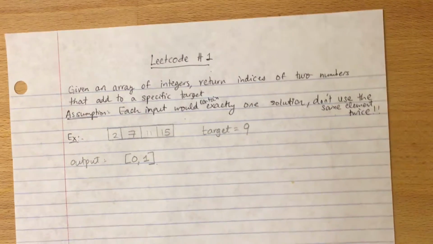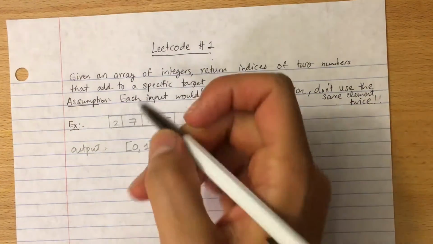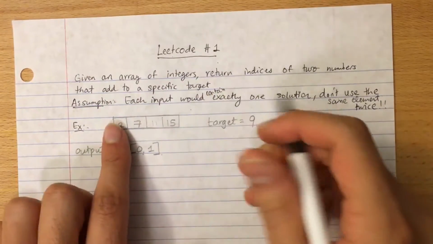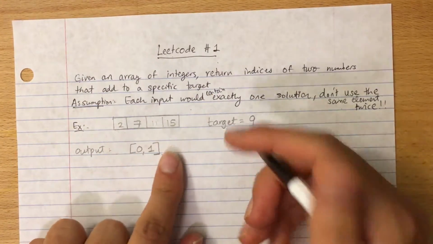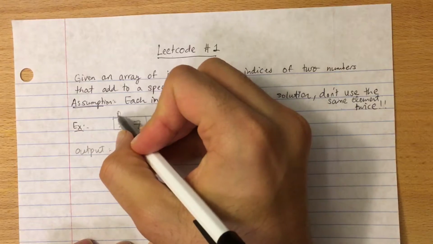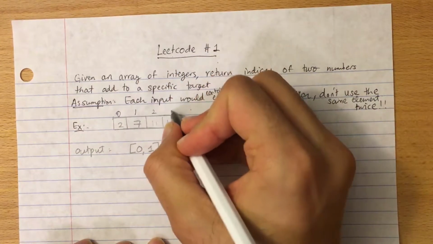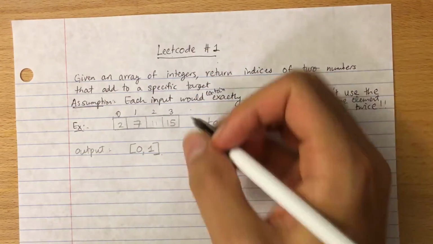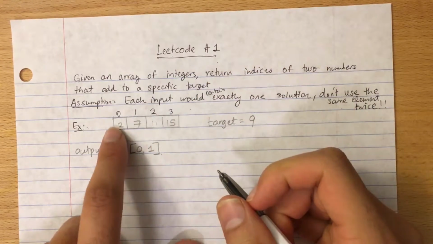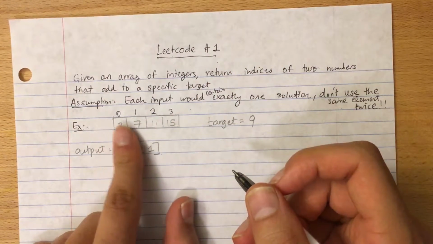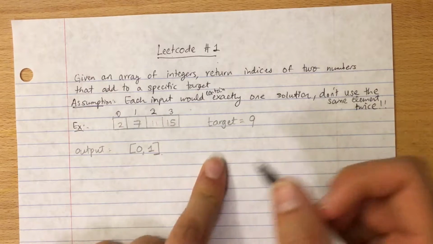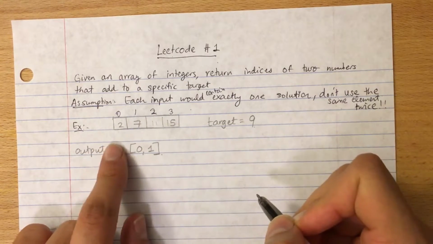Okay, so let's look at the example here. In this example, you have an array containing 4 numbers. So these would be the indices 0, 1, 2, 3. I apologize for the noise in the background. So you have 4 numbers here, 0, 1, 2, 3. These are the indices, and target is 9, right?